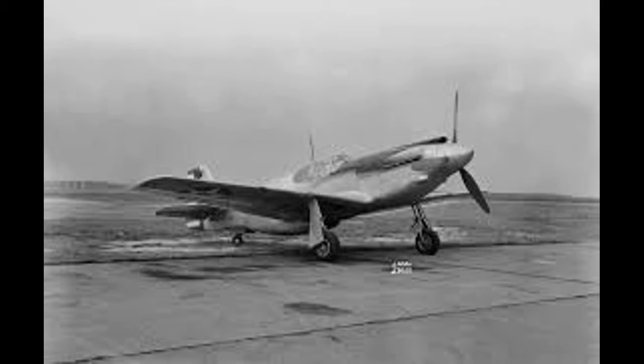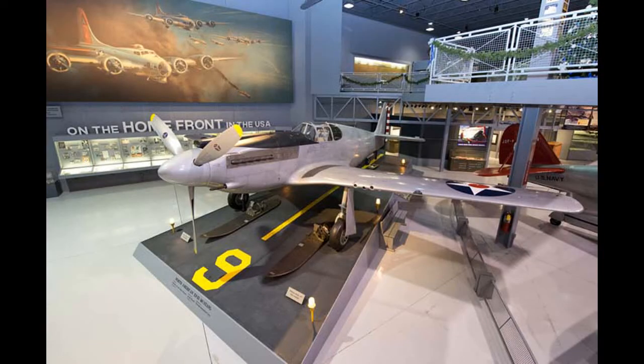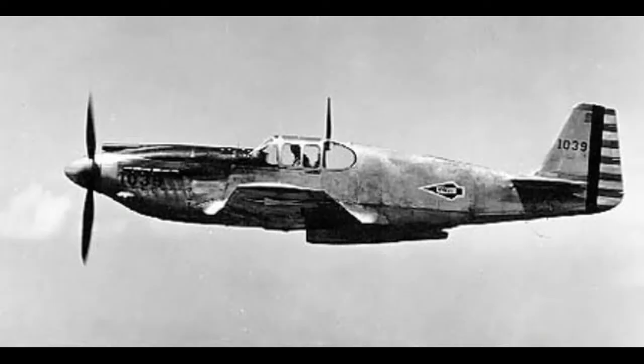On a side note, the first XP-51 delivered to the United States Army Air Corps still exists and is on display at the EAA Museum in Oshkosh, as seen in this picture, and was flown regularly for much of the 1980s. The long delay to delivery to the U.S. Army Air Corps was due to North American Aviation working out a fix to the engine stalling problem, the backlog of RAF aircraft, and the priority given to other aircraft entering service with the United States Army Air Corps.